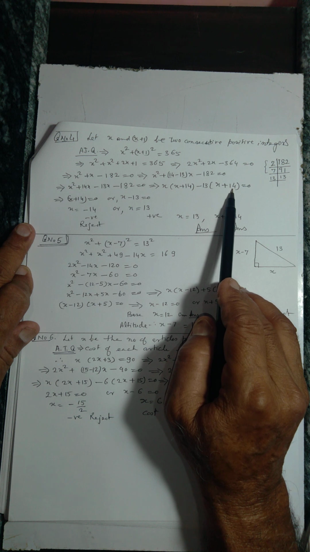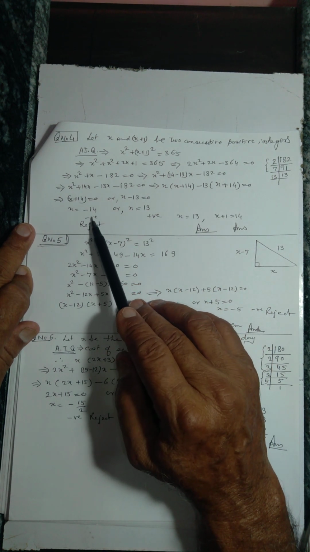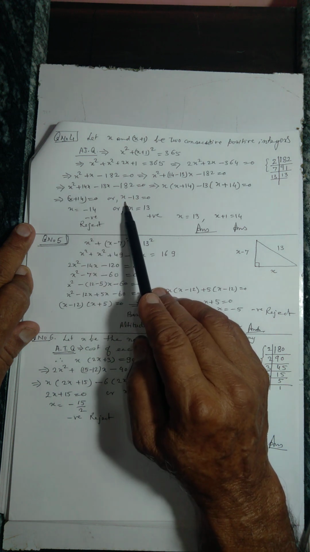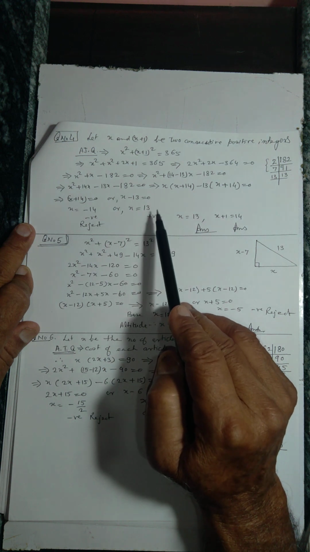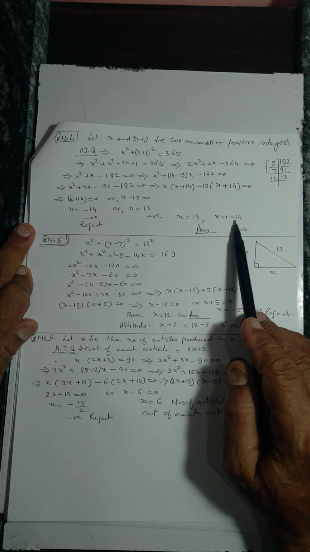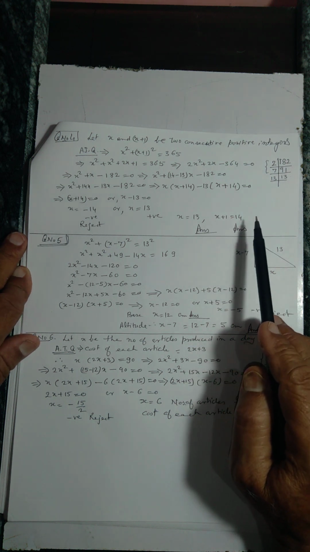Now x plus 14 will be taken out and put equal to 0. It should be equal to x is equal to minus 14. It is negative, hence it will be rejected. x minus 13 is equal to 0 means x is equal to 13, it is positive. So our next consecutive number will be x plus 1, that is 13 plus 1, that will be equal to 14.